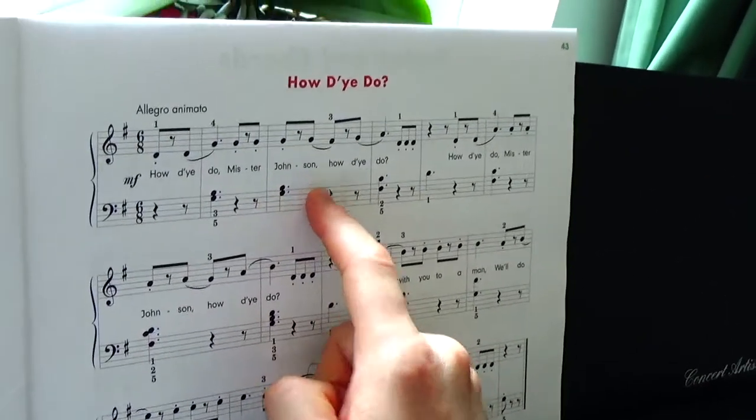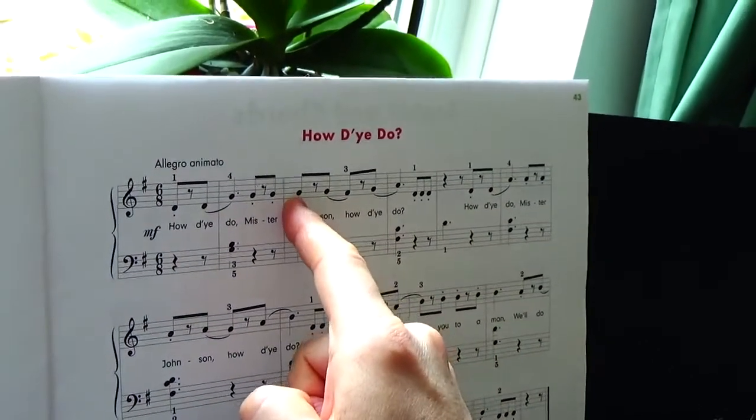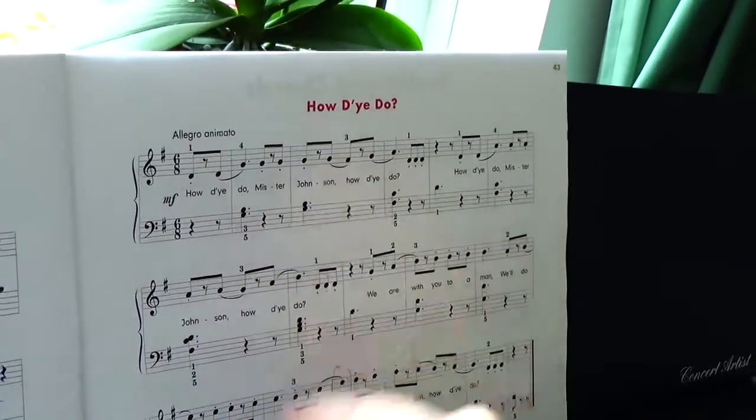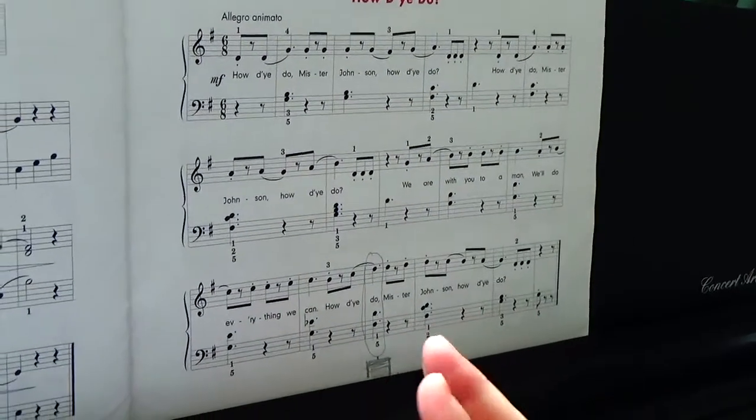One dotted crotchet where there are 3 quavers. This is the first quaver, that is a sound. This is the second quaver, that is the rest of quaver, and this is the third. And then you have the next block here. That's all you have to keep in account.